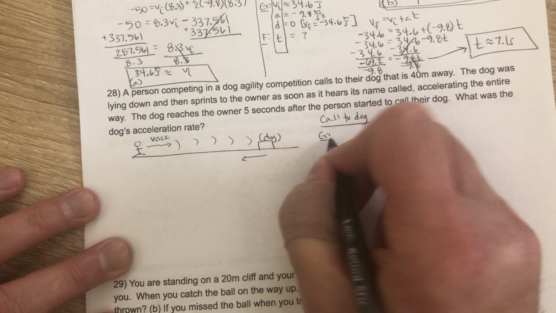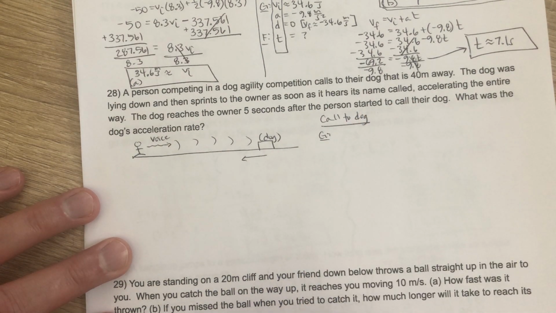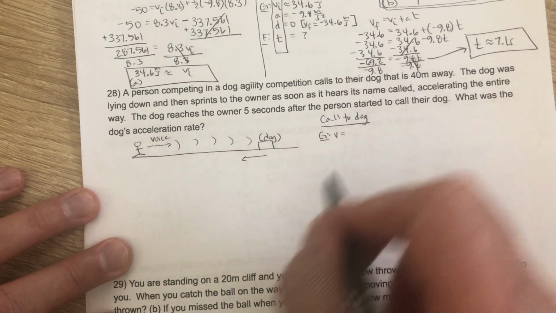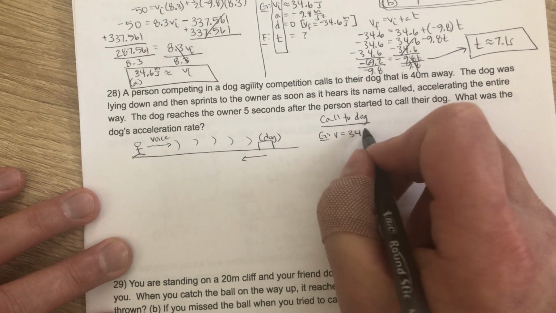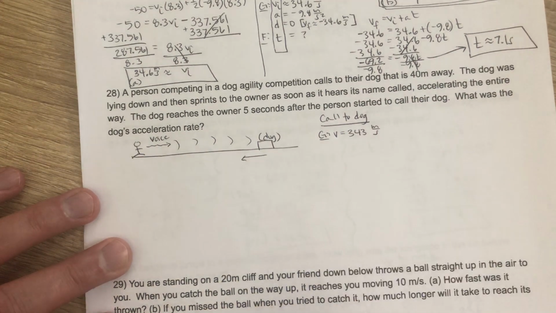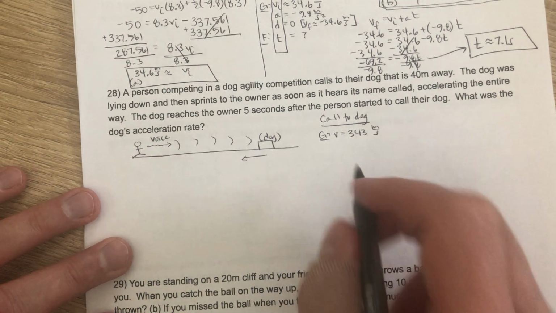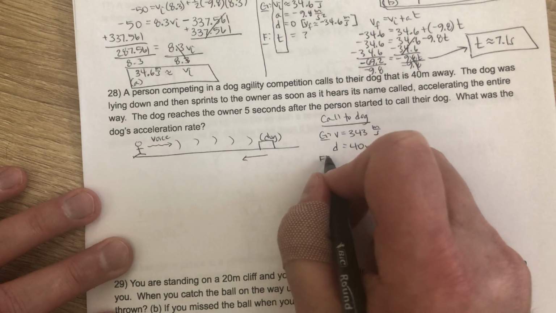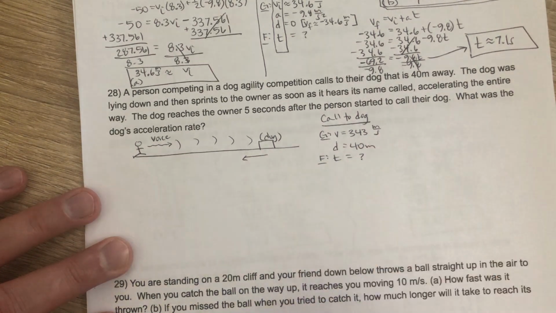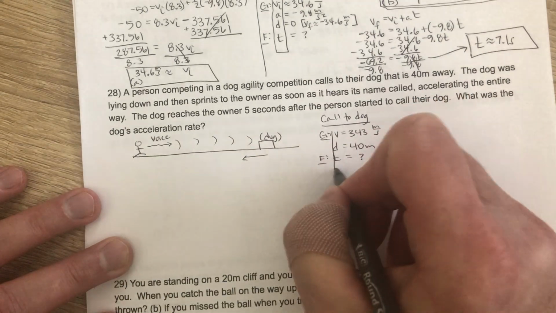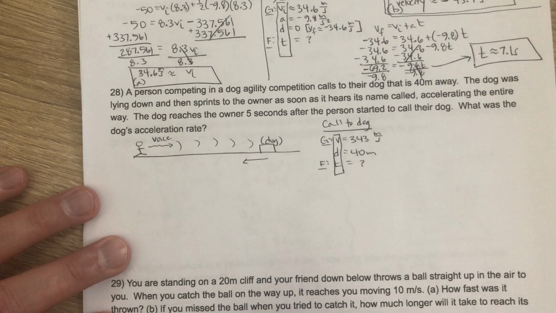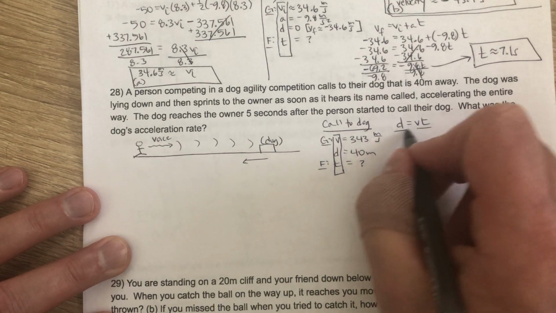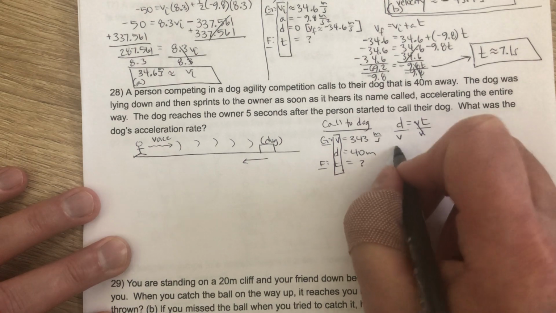So given information, a quick Google search will tell you that the speed of sound is 343 meters per second. And that's just a constant velocity. And we know they're 40 meters away. So displacement's 40 meters. So we can find how much time it takes just for your command to reach the dog. And we can use the simple d equals vt here because it's a constant velocity scenario. So divide both sides by v, and that'll isolate time.